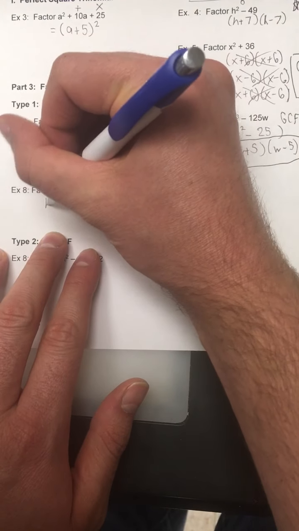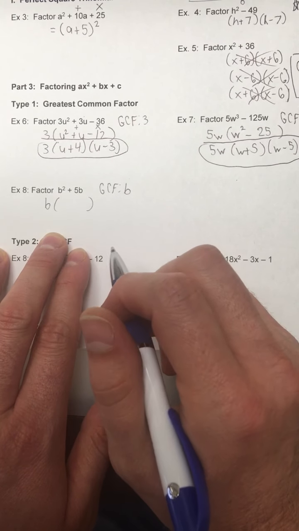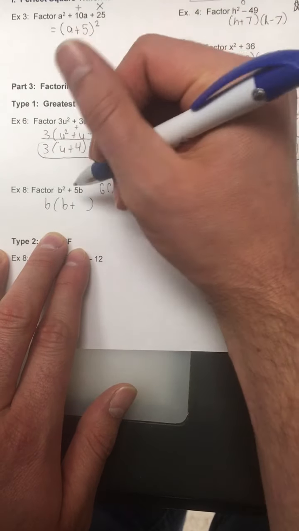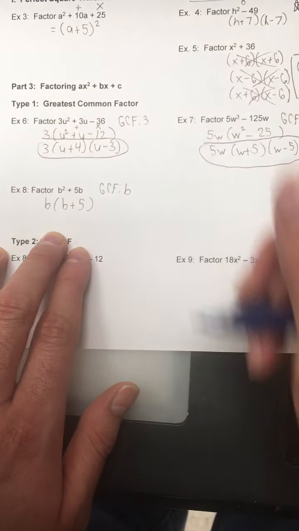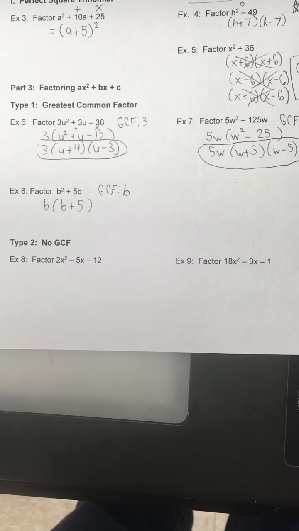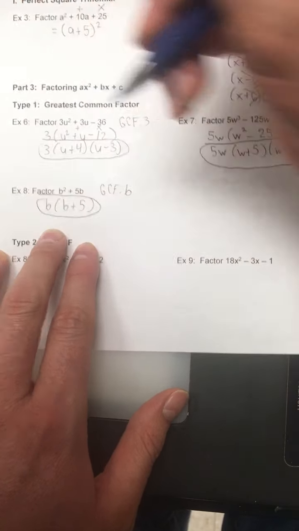So let's divide that out, b. And then when I divide everything by b, what's b squared divided by b? It is just b. Plus, what's 5b divided by b? It is just 5. Now, you notice I don't have any b squareds or x squareds anywhere left in the problem. I can't factor anything else. That is completely factored. That is my answer.